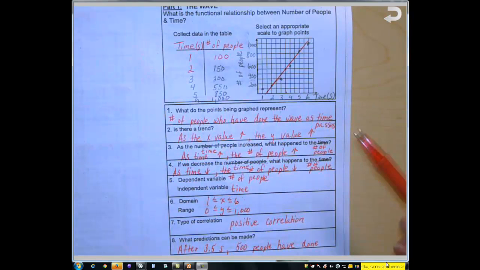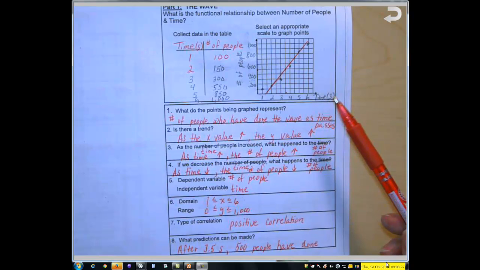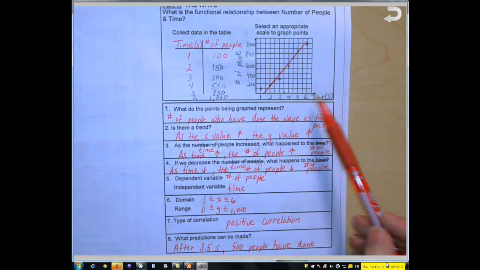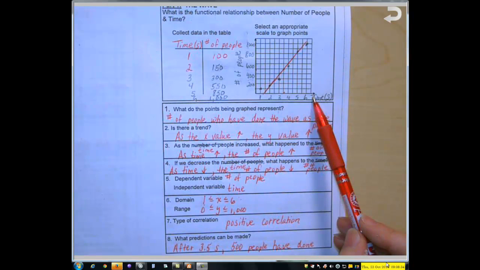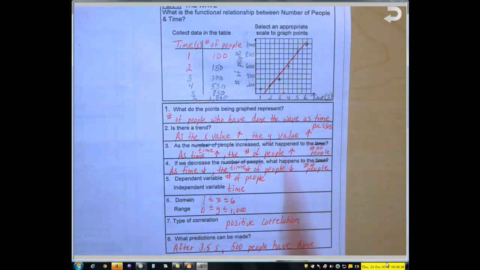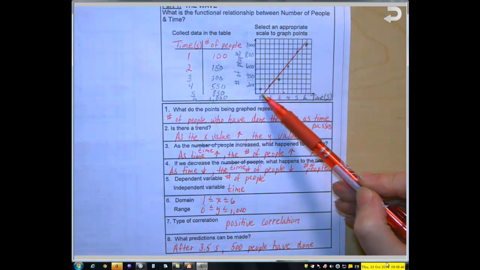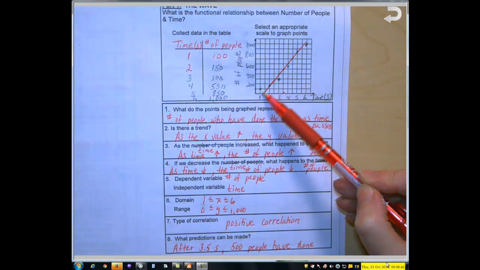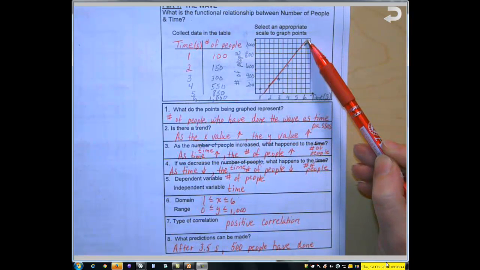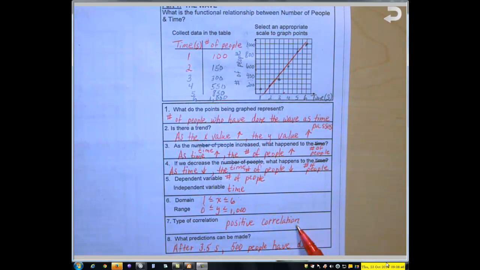We say that this graph has a positive correlation because the variables are changing in the same way. As time increases, the number of people also increases. As we move from left to right on the graph, we are going in the upward direction. So this is called a positive correlation.